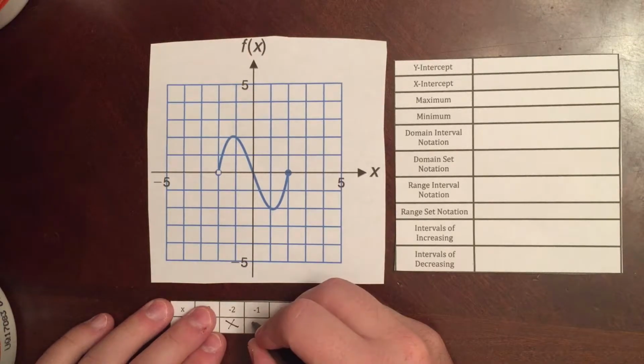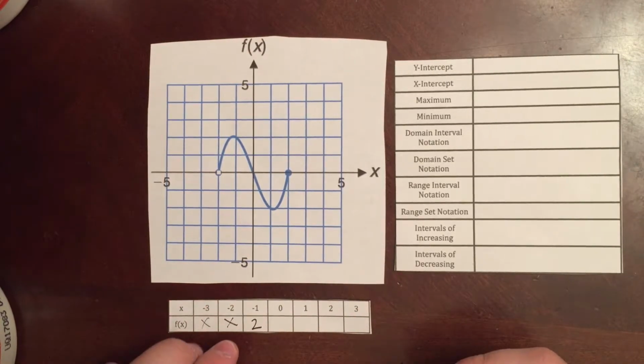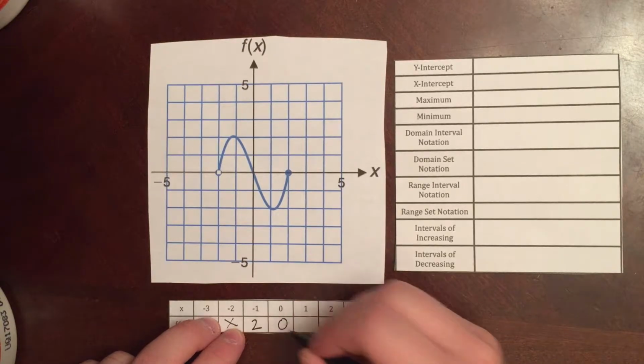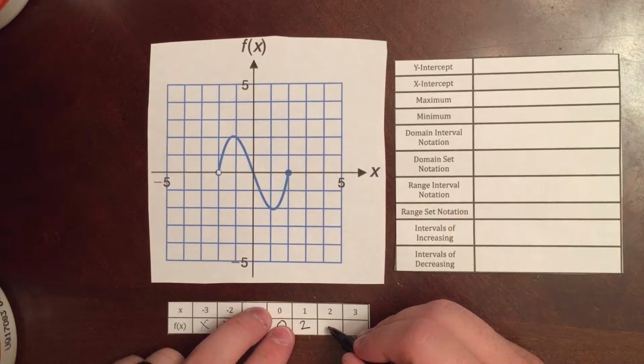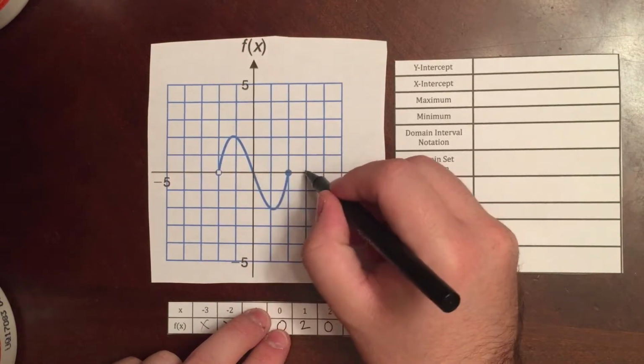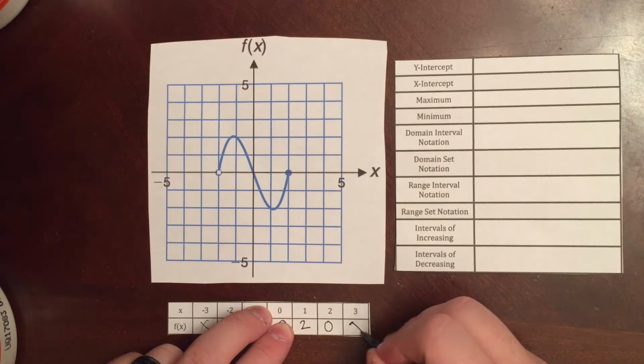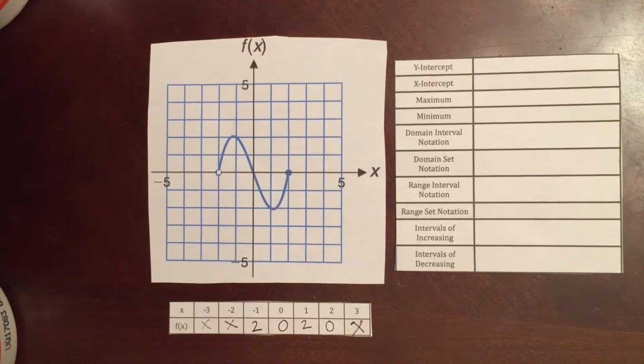At -1, it looks like our graph's about 2. At 0, it looks like our graph is about 0. At 1, looks like our graph's about 2. At 2, looks like our graph's about 0. And it doesn't get to 3, so it is an x. It is not included.